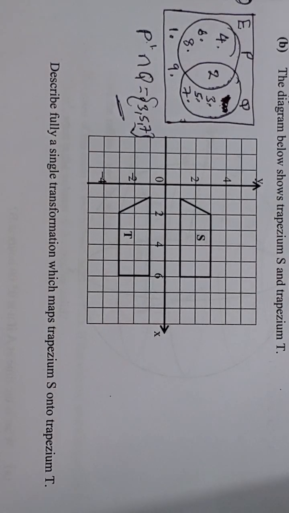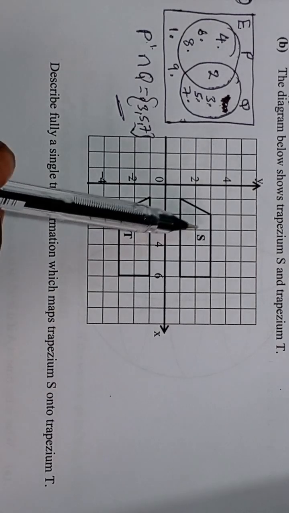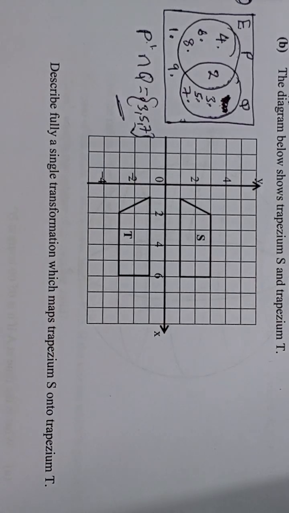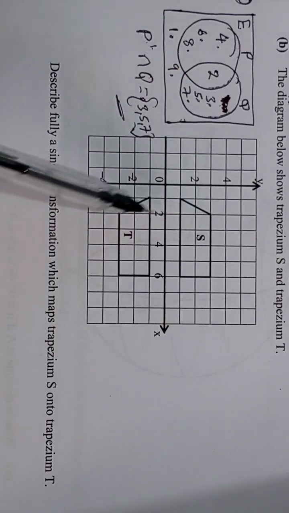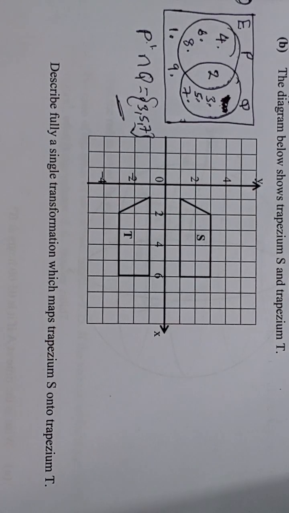The diagram below shows trapezium S and trapezium T. Describe fully a single transformation which maps trapezium S onto trapezium T. Remember that under transformation, there is what we call isometric transformation. This is the type of transformation where, when it takes place, the shape does not change, the area does not change, everything remains the same. The only thing that changes is just the position.